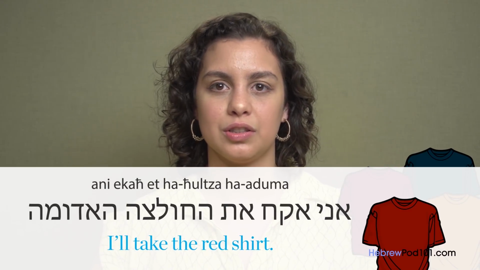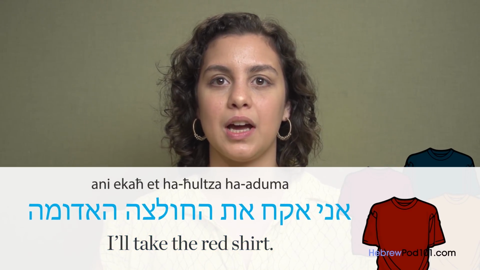Let's say you're at a clothing store looking for a new shirt. You've tried on a few and now you need to decide which shirt to buy. Eventually, you decide on a red one. You can tell the salesperson, I'll take the red shirt. אני אקח את החולצה האדומה.